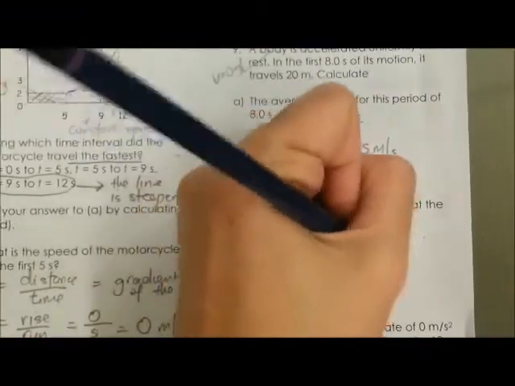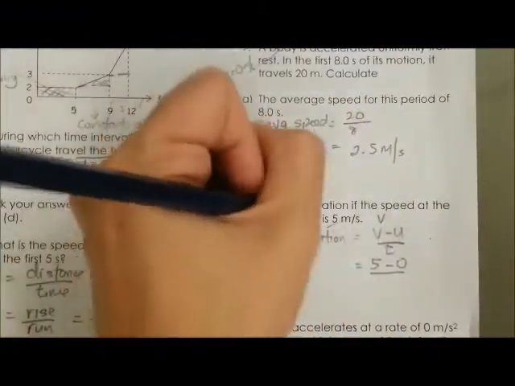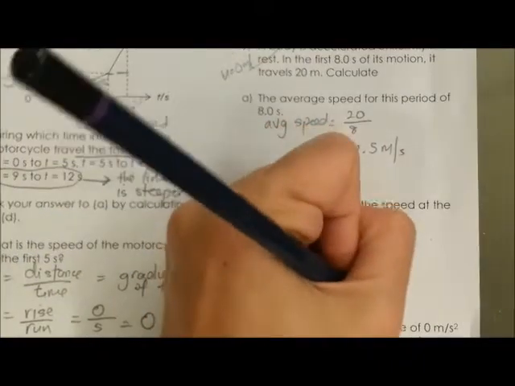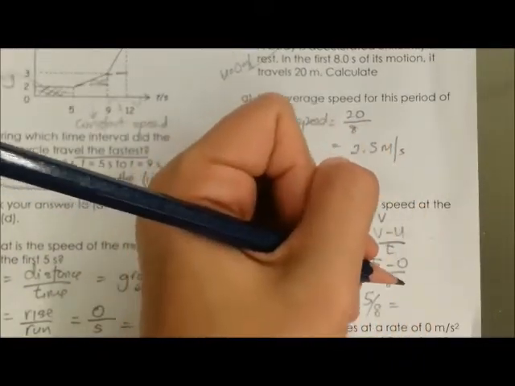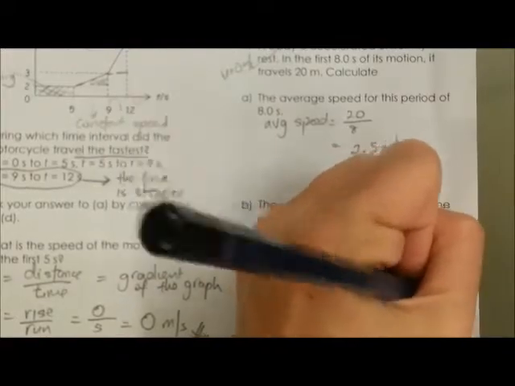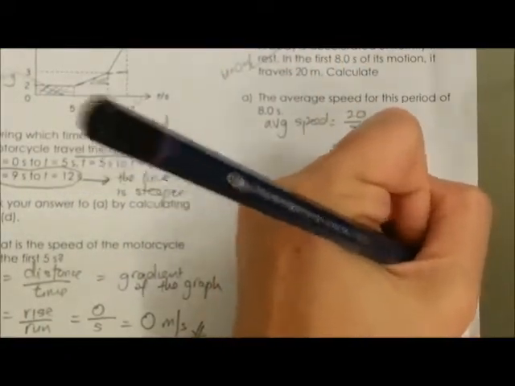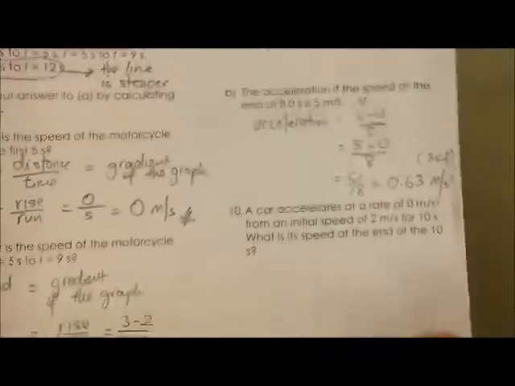My v is 5, initial is 0, the time taken is 8. The answer would be 0.63. 3 significant figures. Okay, make sure you write 3 significant figures.